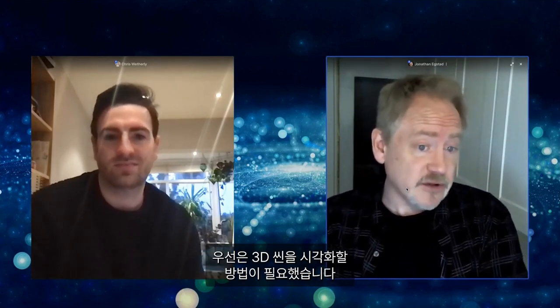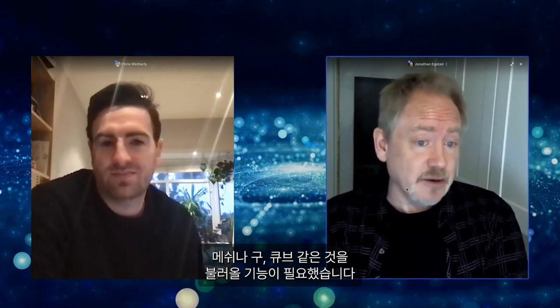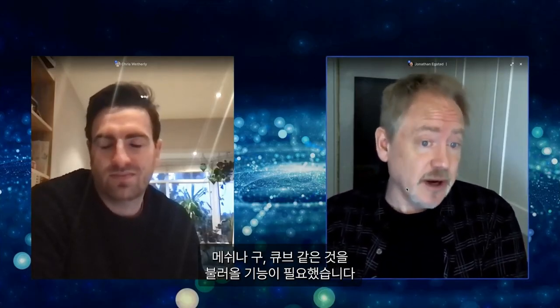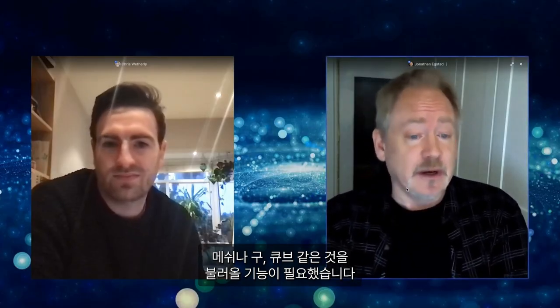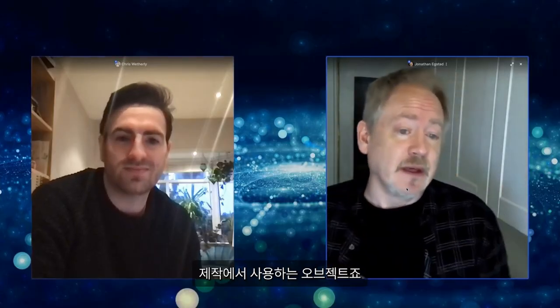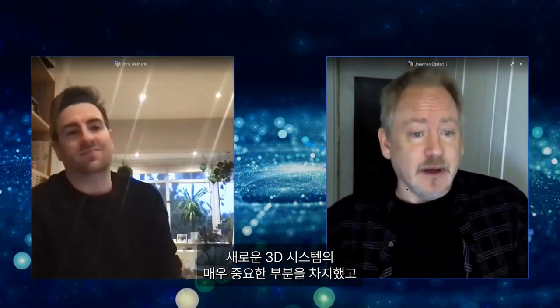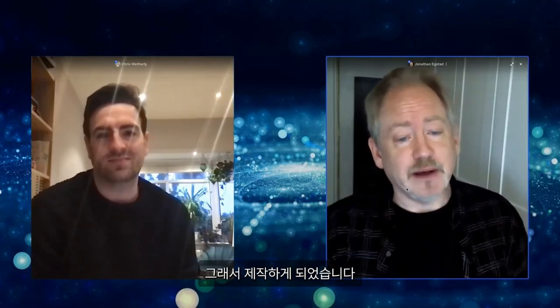So it was clear that we needed a way to visualize a 3D scene, number one, but we also needed support for general 3D objects. So we could load in a mesh, right? Make a sphere, a cube, an object that production was using. And that became a really important part of the new 3D system and why it was designed.